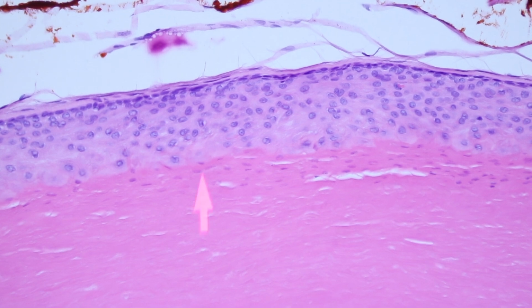The lining itself looks relatively similar. It's stratified squamous. The cells in the middle portion here are a little bit more rounded or cuboidal in appearance and a little bit less of the kind of stratified squame looking. It is the same type of epithelium, but it looks a little different.